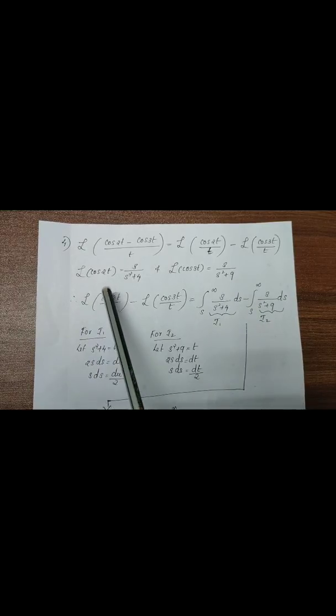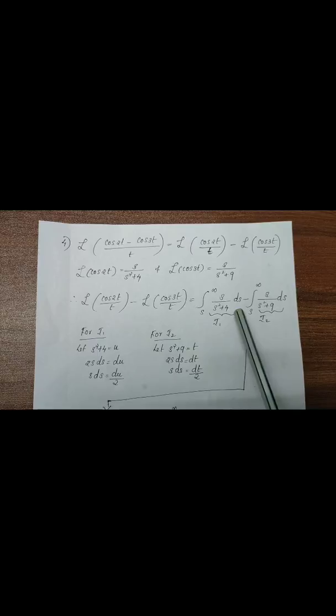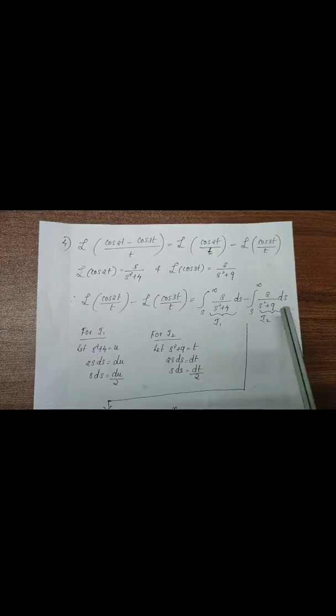Therefore, by applying the rule division by t, the Laplace transform of cos 2t by t minus the Laplace transform of cos 3t by t equals the integral from s to infinity of s by s square plus 4 ds minus the integral from s to infinity of s by s square plus 9 ds. Here we have two integrals. We can solve this by integration by substitution.